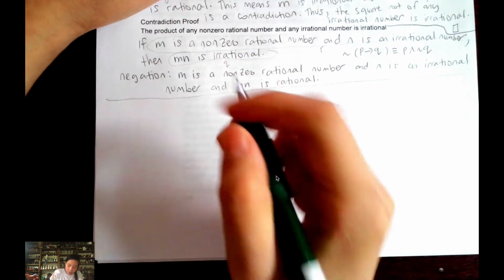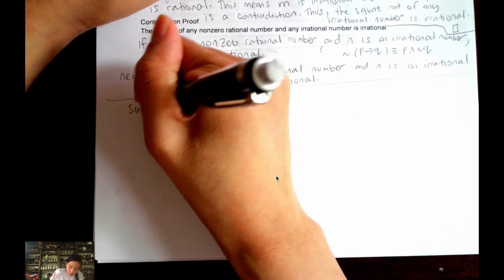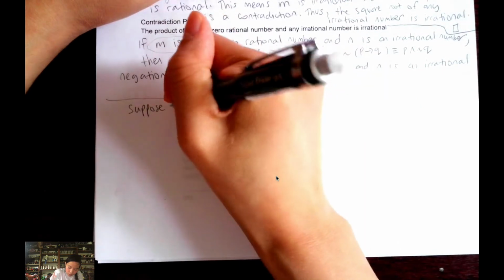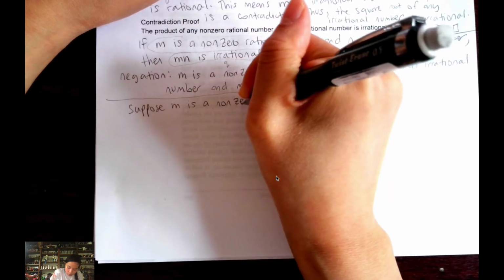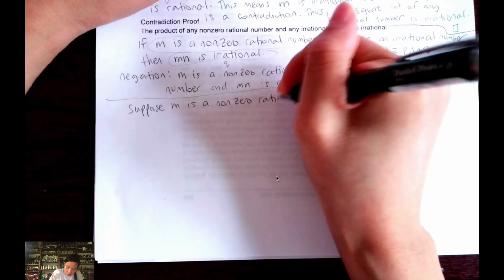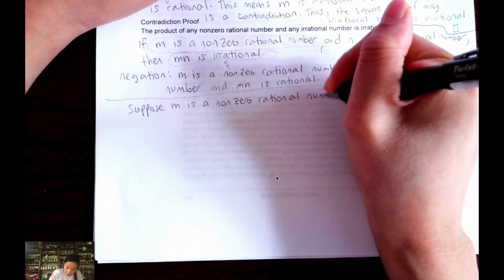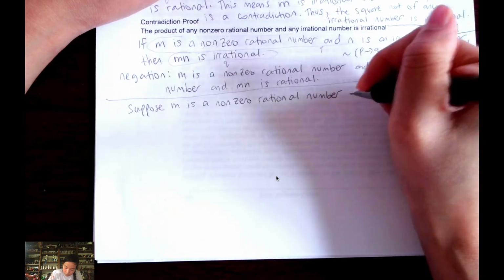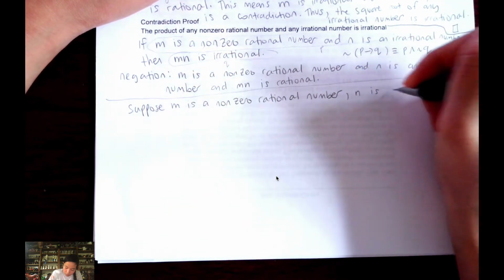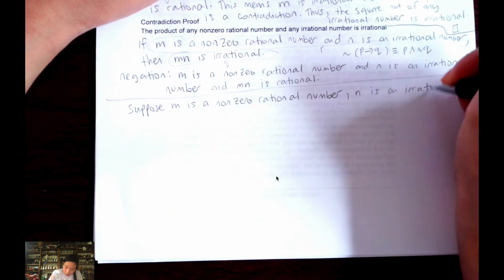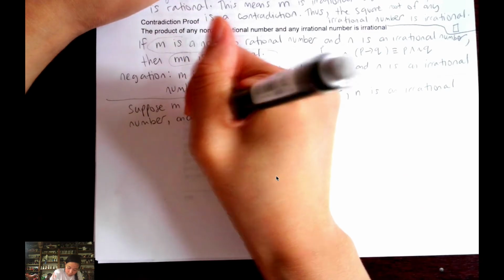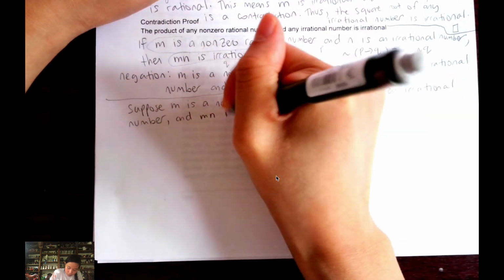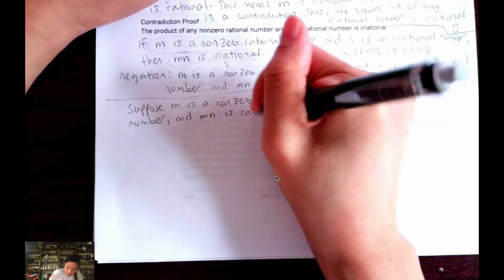So the first sentence of our proof will be: suppose m is a non-zero rational number, n is an irrational number, and mn is rational.